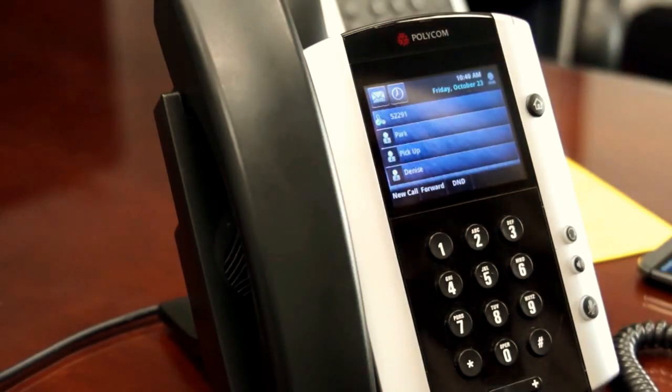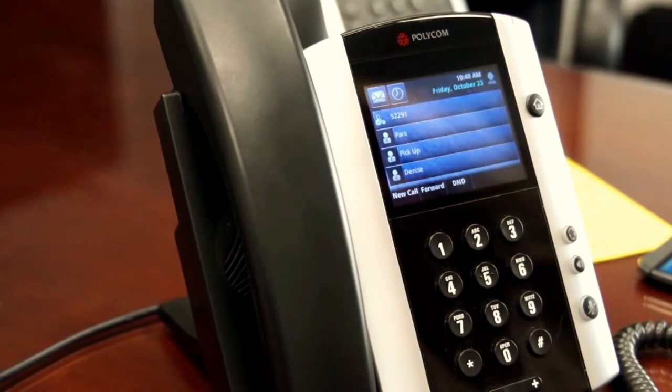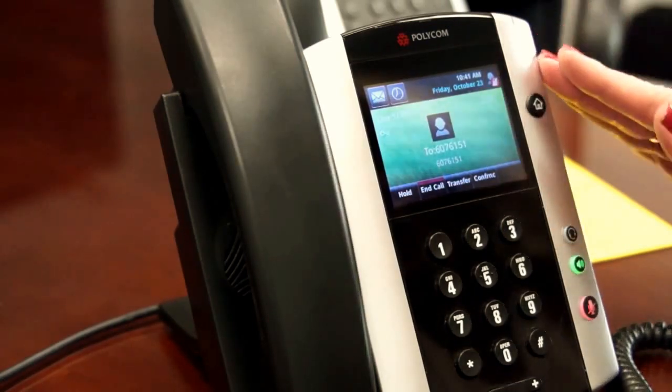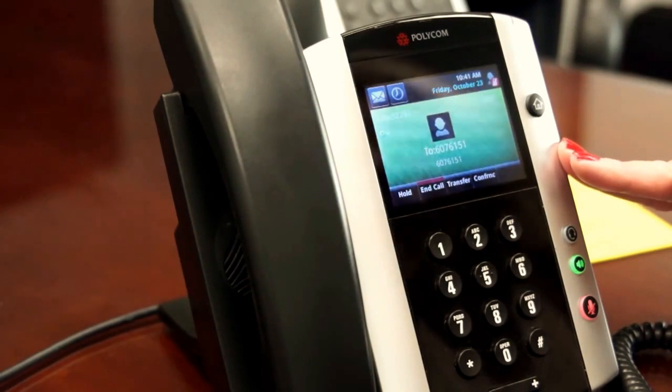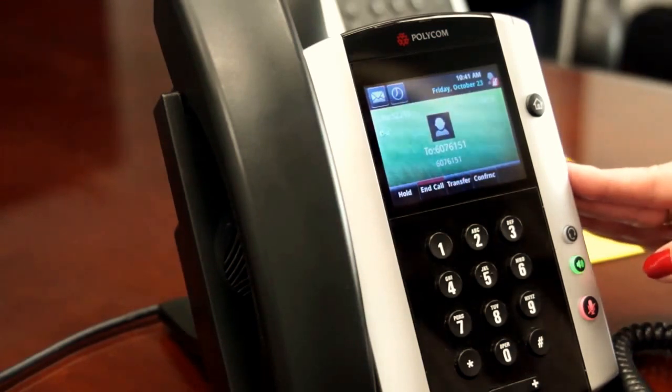Now let's talk about a blind transfer. I'm going to call back into our phone here, and I'll show you how to do a blind transfer. So to do a blind transfer, of course, you have to have at least one caller on the line. A blind transfer essentially is transferring a call without introduction.